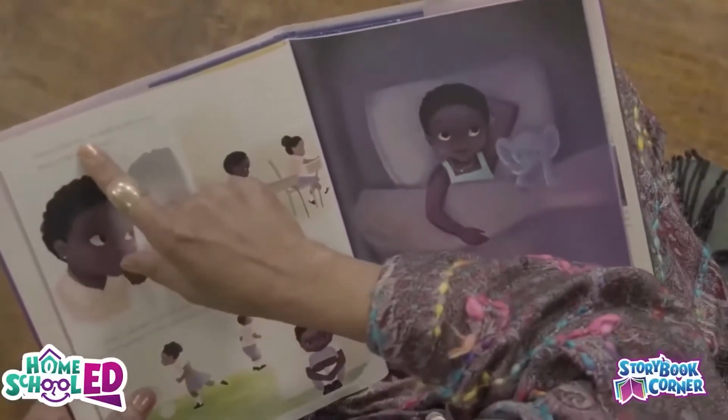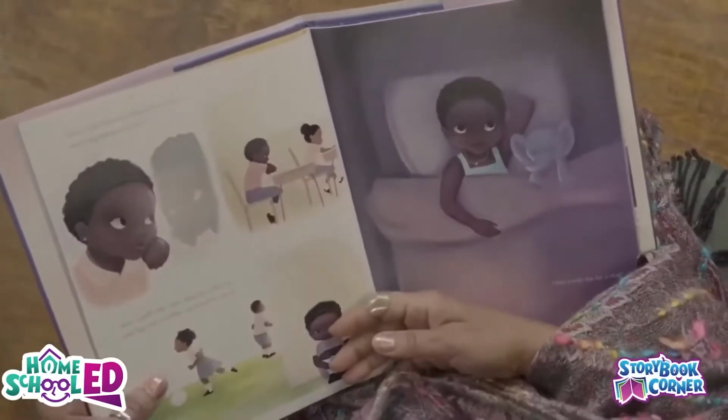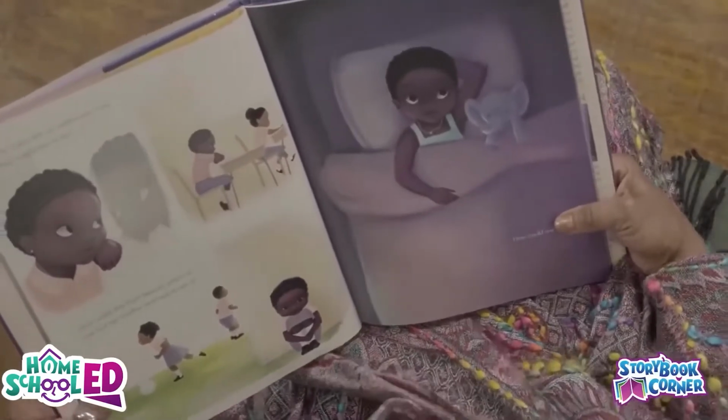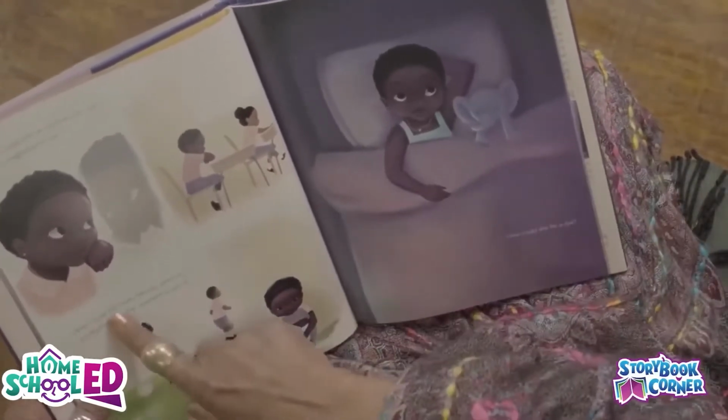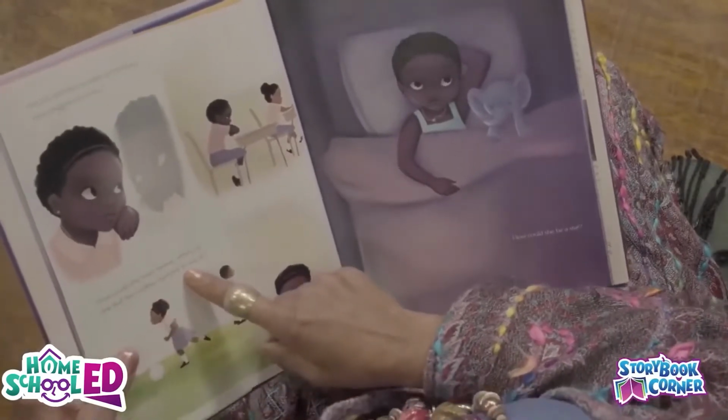Now, up you get and out you go. So the next day came, and here's Sulawe. Here she is. There's a setting. She's at school. How could she, as dark as she was, have brightness in her? Because her name means star. She didn't understand. How could she have beauty when no one but her mother seemed to see it?